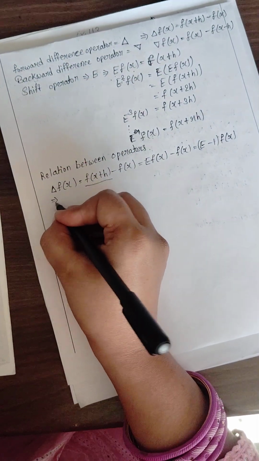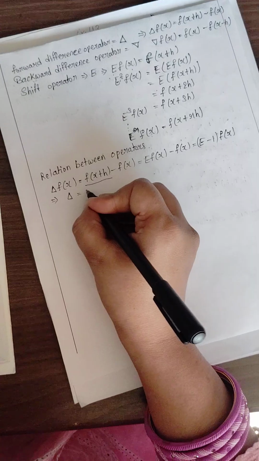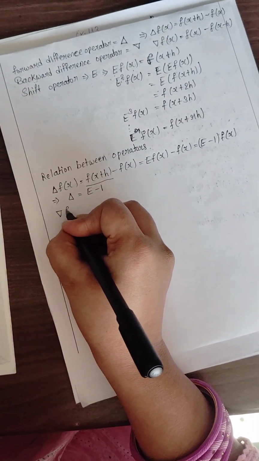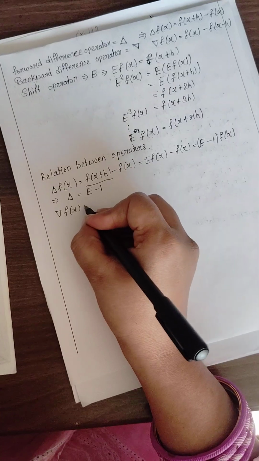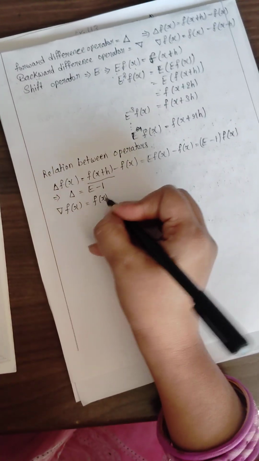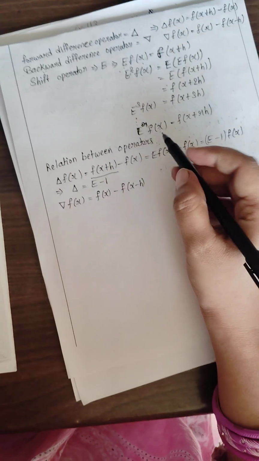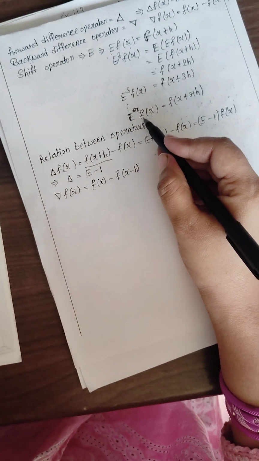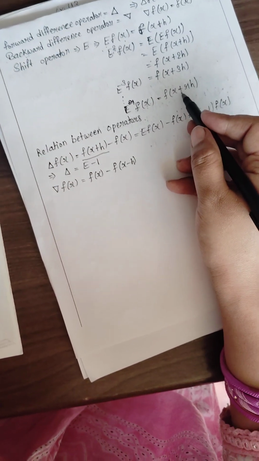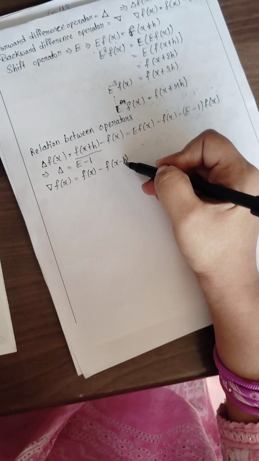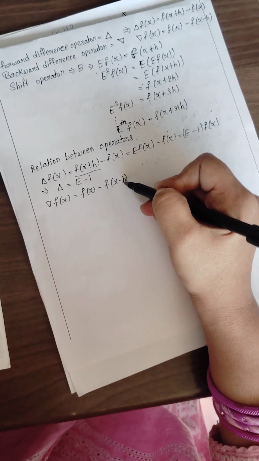So what we have for the forward operator is E minus 1. Similarly for the backward operator, we have f of x minus f of x minus h. As I told, E to the power r f of x is equal to f of x plus rh. So here you can see r is minus 1.